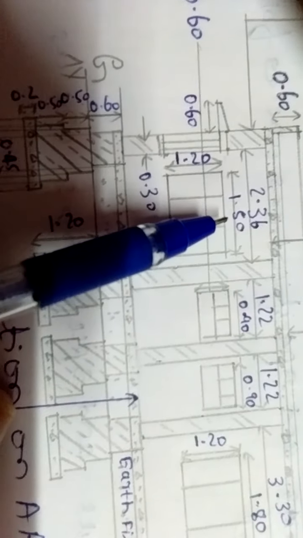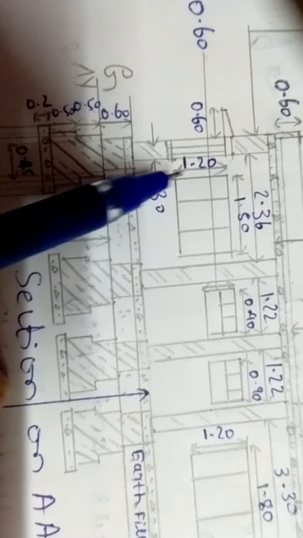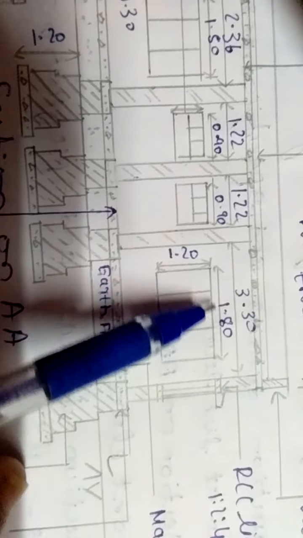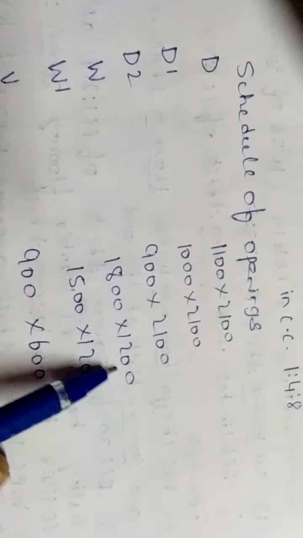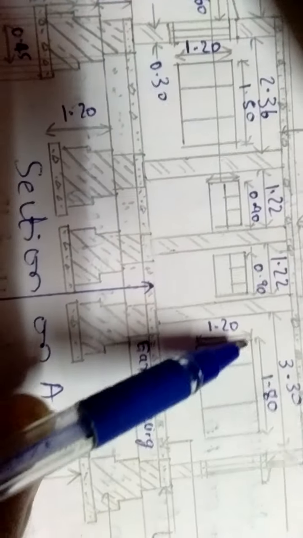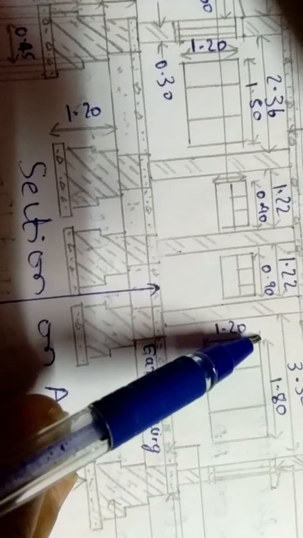So one window has been given 1.5 width and 1.2 height. Similarly here, this is 1.8 by 1.2. This is in mm, okay. So this is W, that is 1800 into 1200. 1800 will be width wise and 1200 will be height wise. So here you can see this is 1.80 meter in width and this is 1.20 meter height, okay.